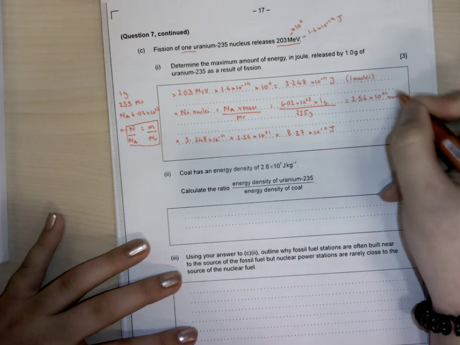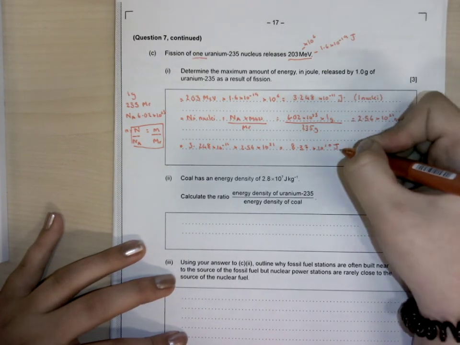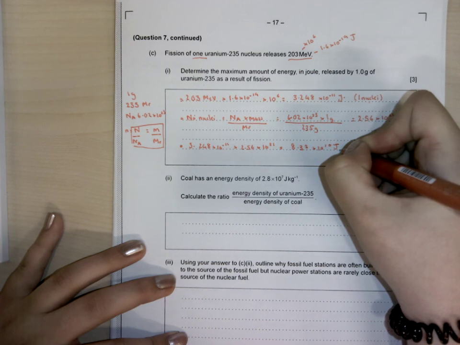And again, if you'd messed up here and got this one wrong, as long as you had this one here and then multiplied it by this one, you got the final mark by recognising what you were supposed to do.